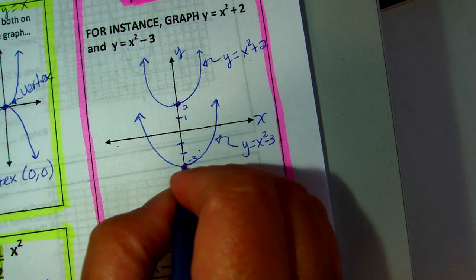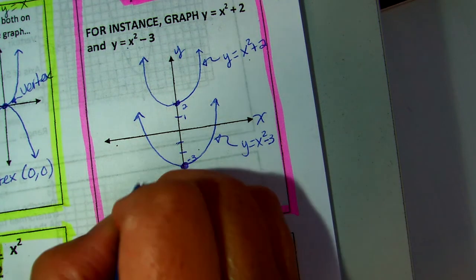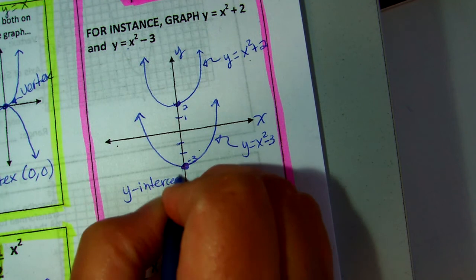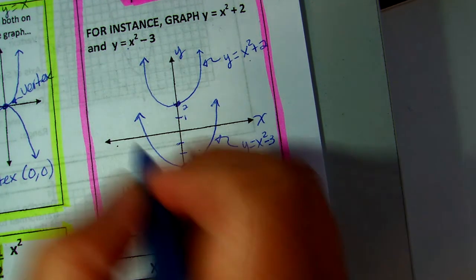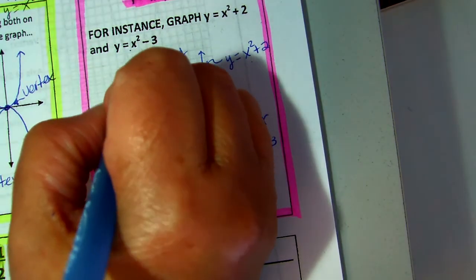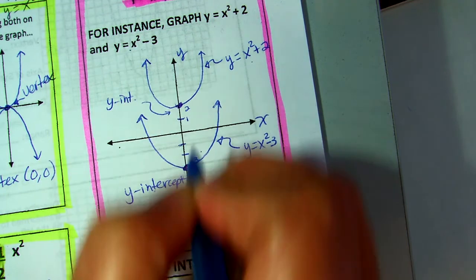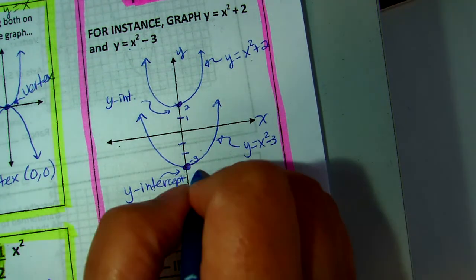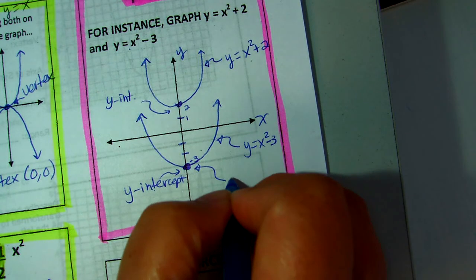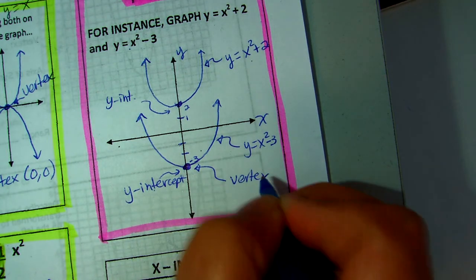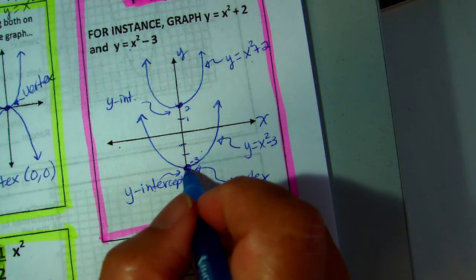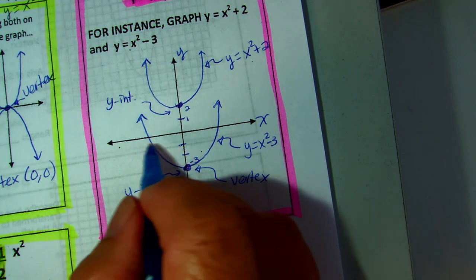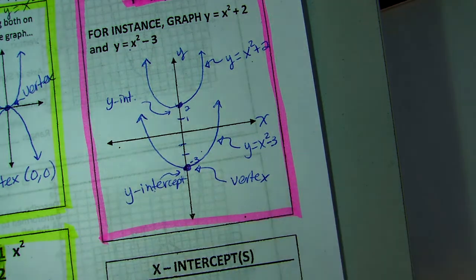So this is where the graph crosses the y-axis. This is your y-intercept. Y-intercept here. Y-intercept here. Which happens to be also what? The vertex. But not all the time the vertex is going to be the y-intercept. Sometimes the y-intercept is going to be another point different from the vertex. Okay?